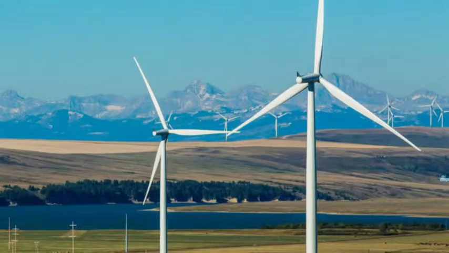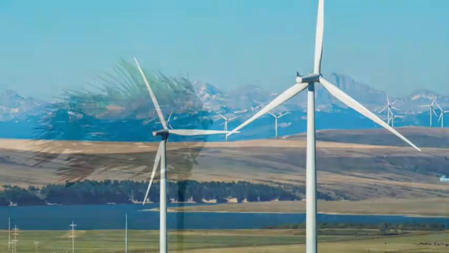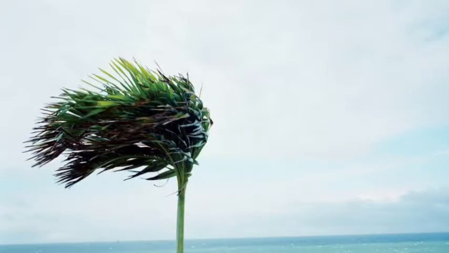How does wind energy, and more specifically wind turbines, affect the environment? First off, it is important to understand the driving factor behind wind turbines, and that's wind. Wind is caused by air flowing from high to low pressure zones.